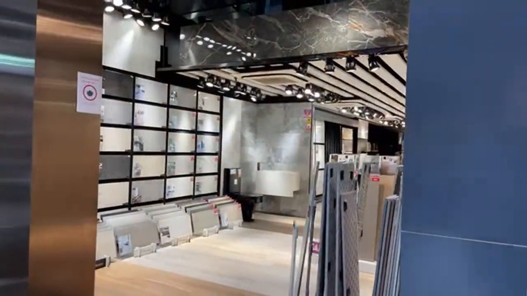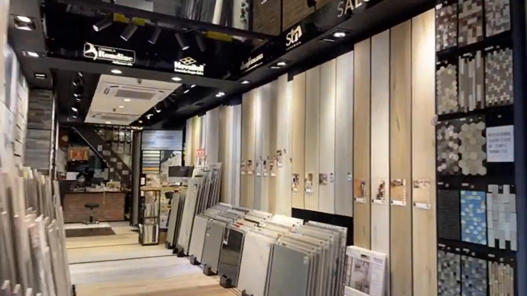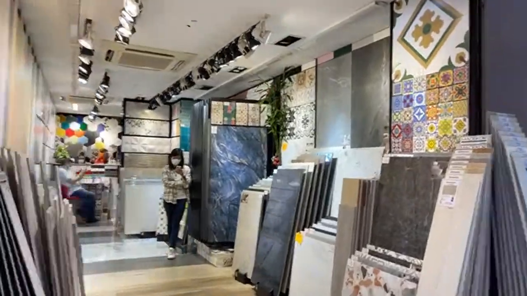So you can get whatever styling you want for your kitchen and bathroom. This whole place is just full of shops for doing exactly that.